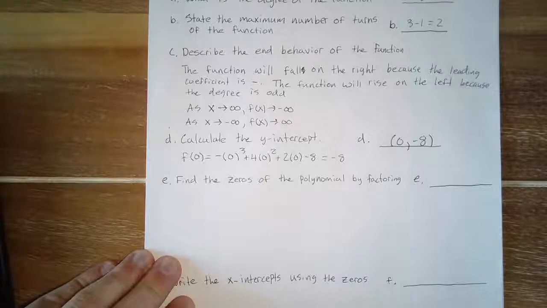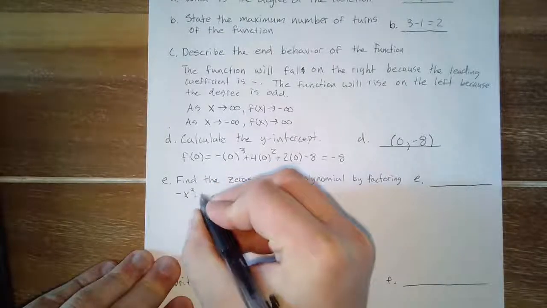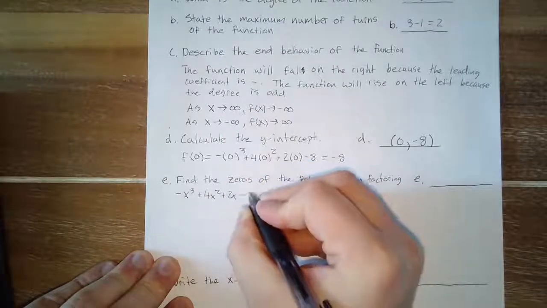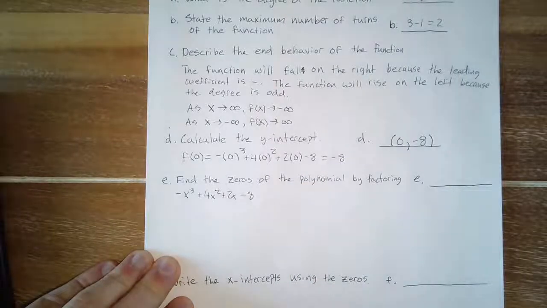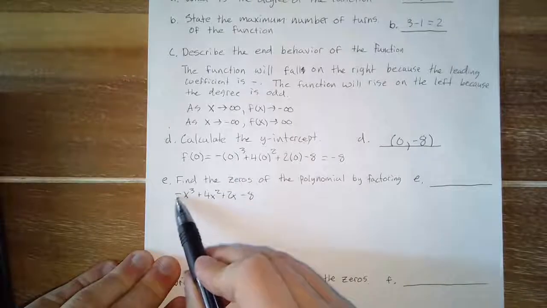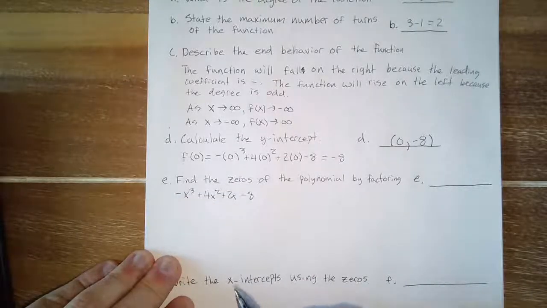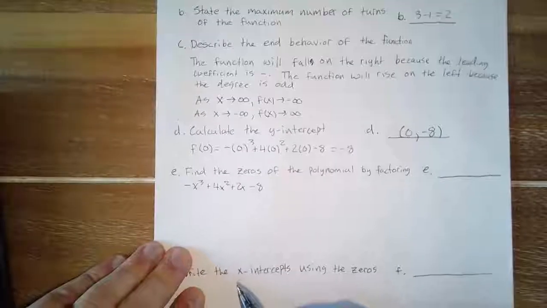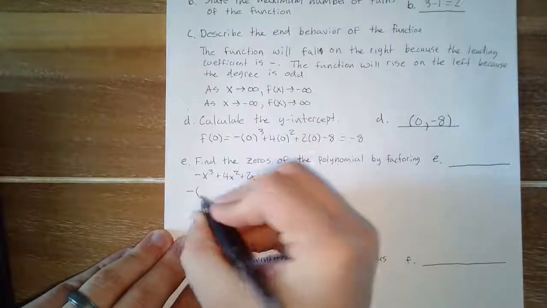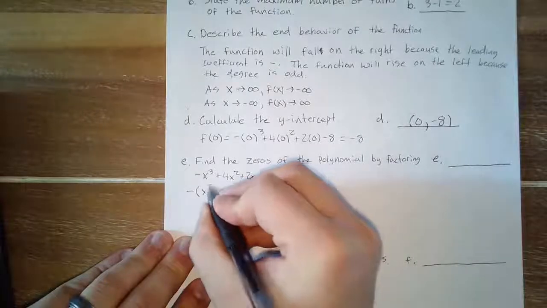And one thing that will make this a lot easier for us, since we have this negative 1 as our leading coefficient here, it would be nice to be able to factor that part out. So I'm going to go ahead and say, if I factor out that negative, then that would leave me with x cubed. And if I take a negative out from positive 4x squared, this would have to be negative 4x squared. This would be negative 2x, and this would be positive 8.